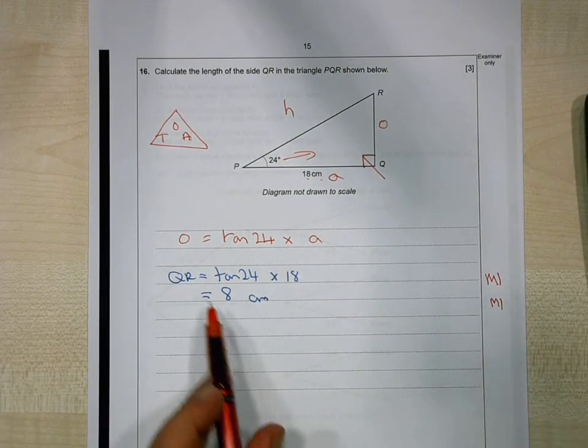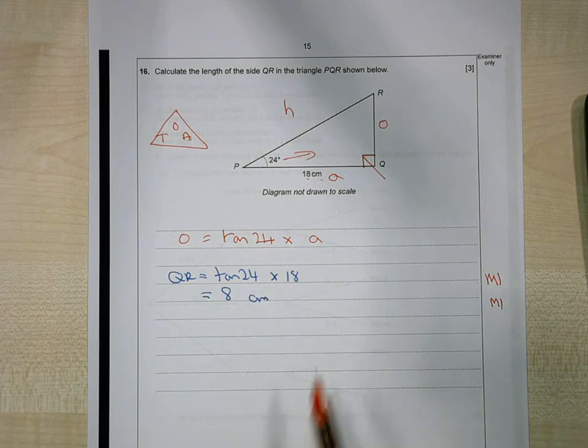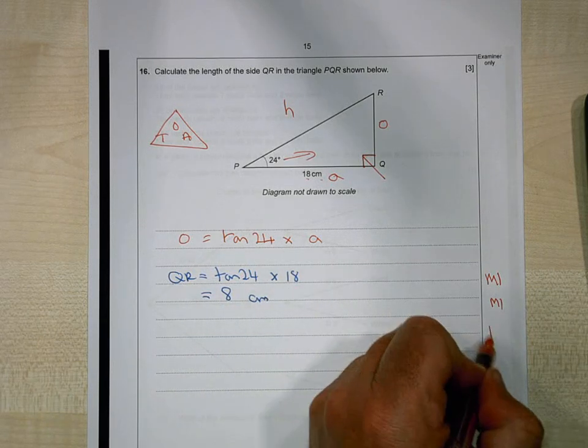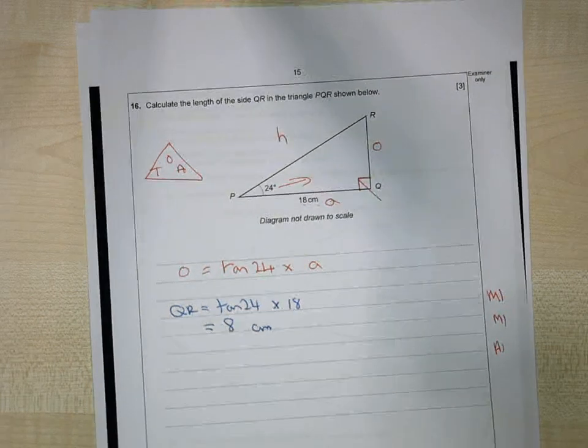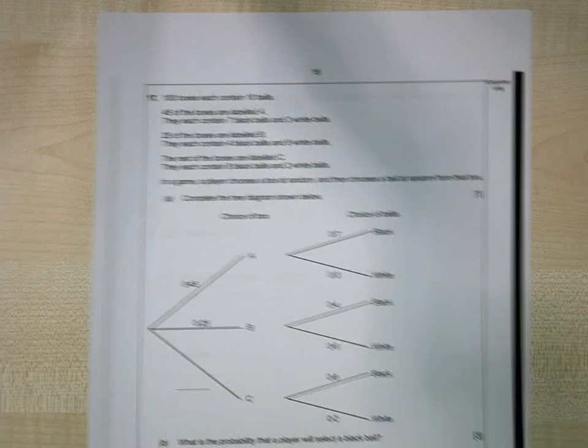There's 1 mark for having it the right way around, so tan 24 times 18, and there's 1 mark for 8 or 8.0 or 8.01. So that's lovely as trig questions go, because there's no context and it's just nothing to untangle. So that's question 16. Question 17.